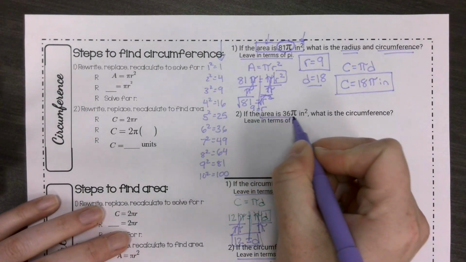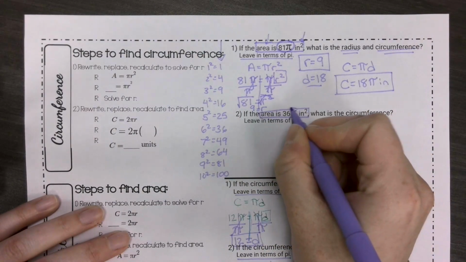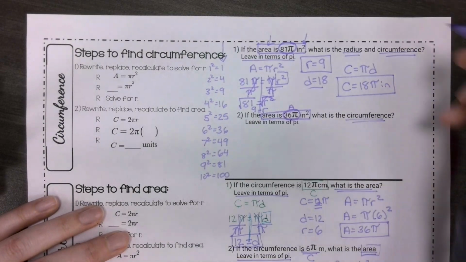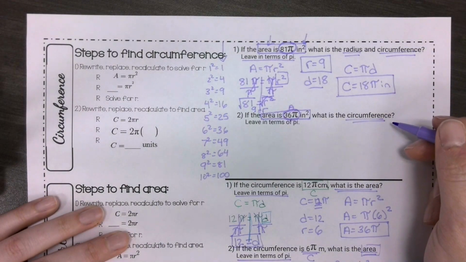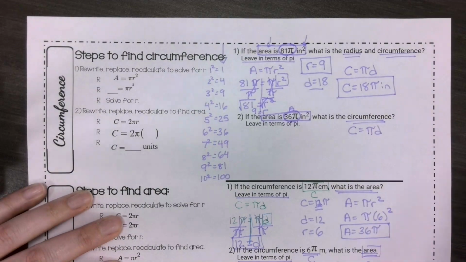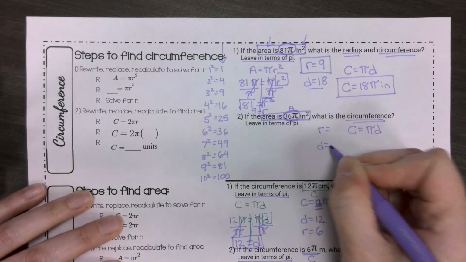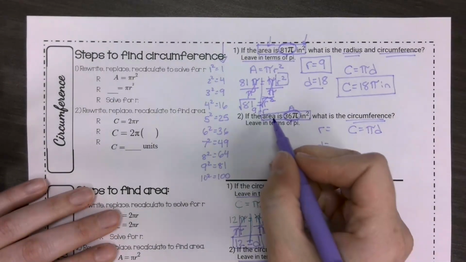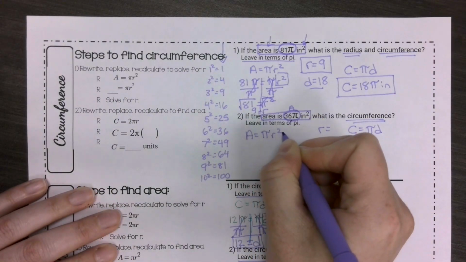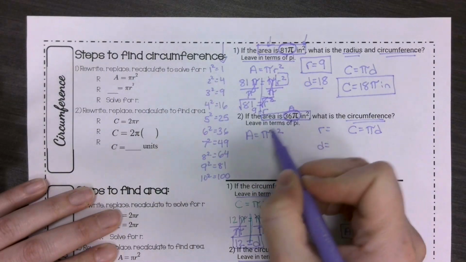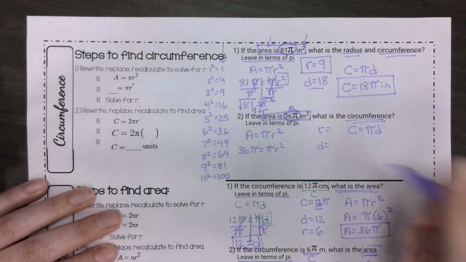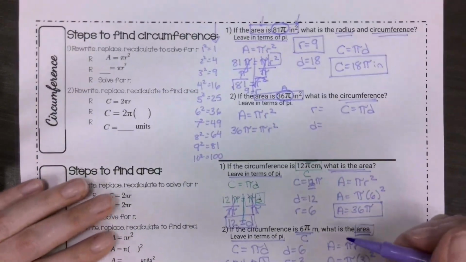If the area is 36 pi inches squared, so that means the 36 pi is our A, what is the circumference? So now we don't need to say what its radius is, but we just need to get to the circumference. Therefore, that means we need the diameter, because C equals pi d. So eventually, we're going to need this information, right? Let's start with what we have. We're going to rewrite area equals pi r squared. We're going to replace the A, because that's what we're given. So 36 pi, yes, the pi has to come with you. I forgot to mention that earlier, but for all of it, it does.